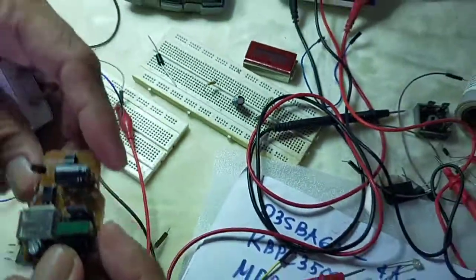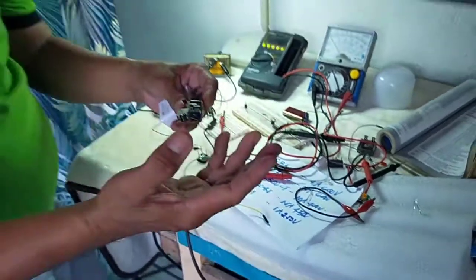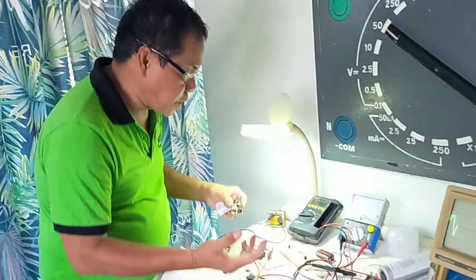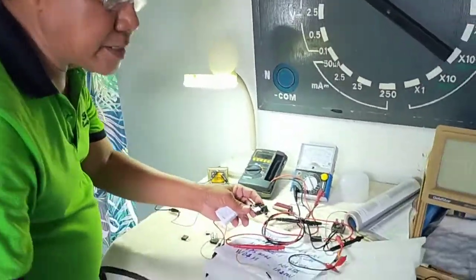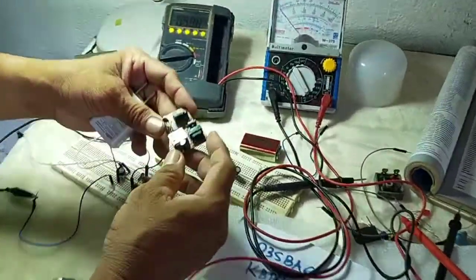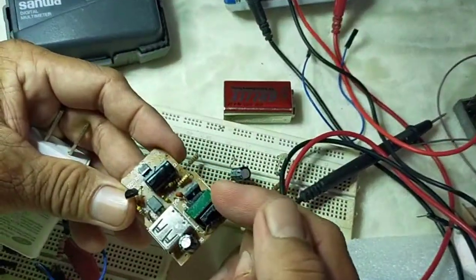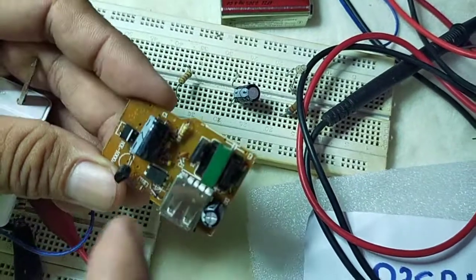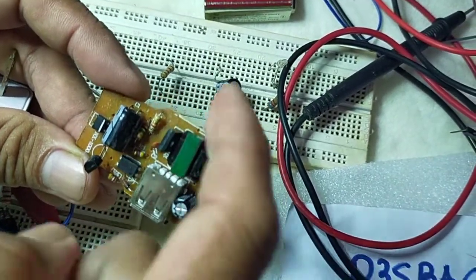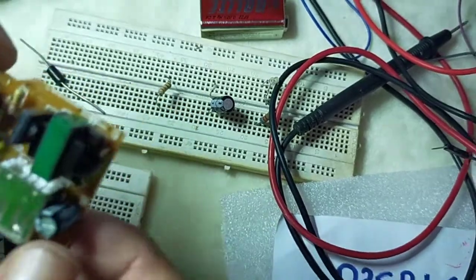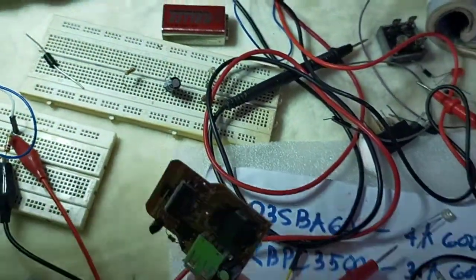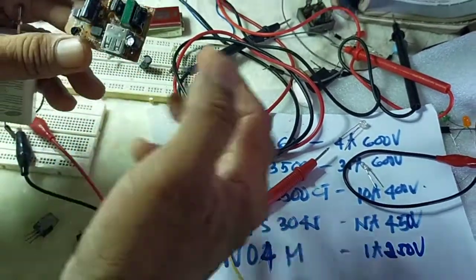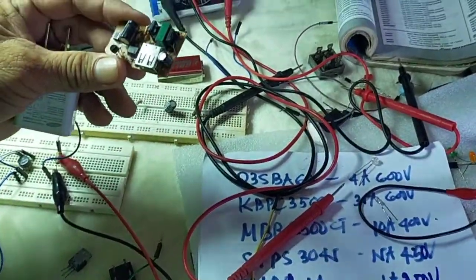A cellular phone uses a charger. A charger actually is an AC-DC power supply. Although it is already equipped with a regulator, we have here a switch mode transformer, a regulator transistor, and an optocoupler. They perform together to provide an efficient output voltage without fluctuation, without variation. It is around 5 volts for your cellular phone battery.